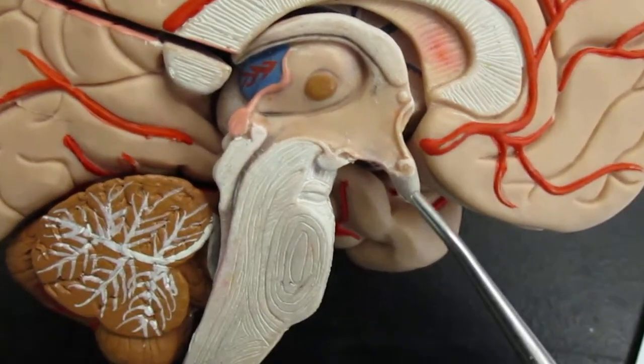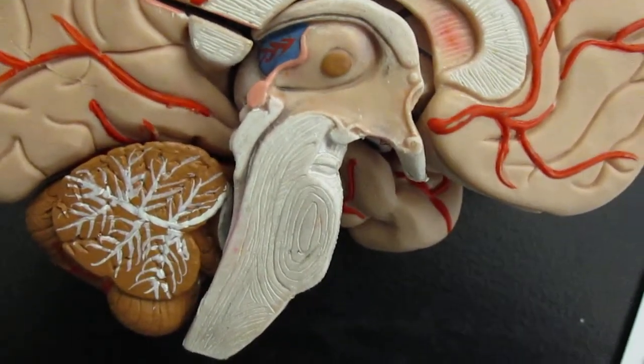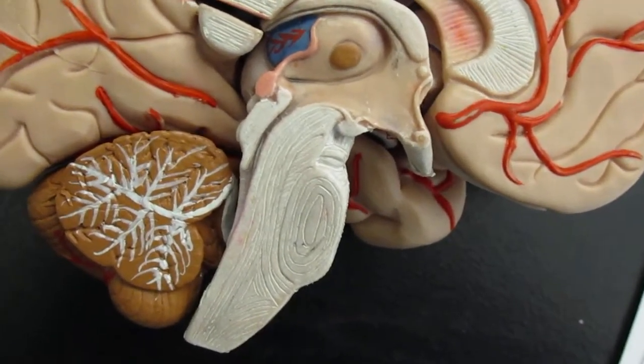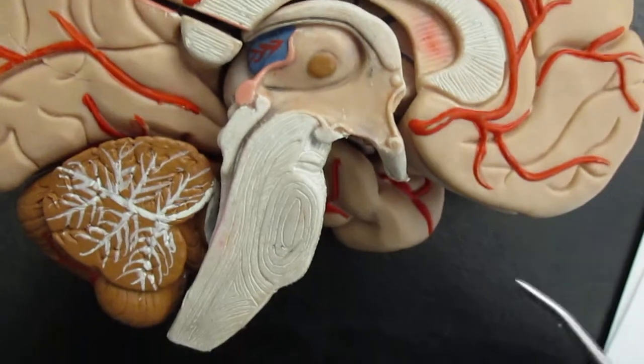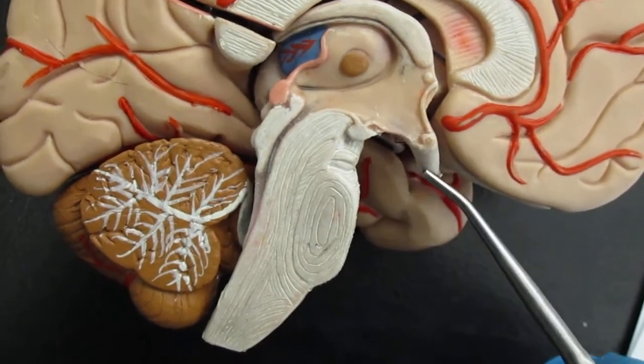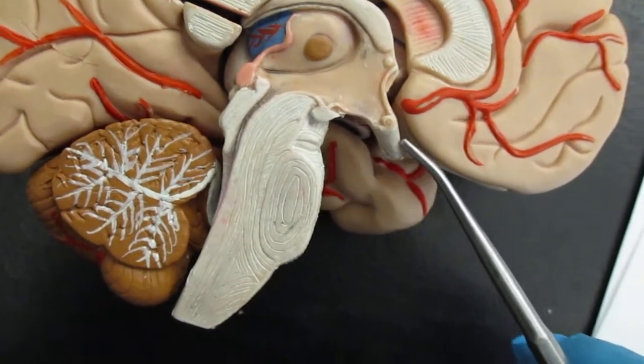And then the optic chiasm right here. The optic chiasm is associated with the optic nerves. Associated with vision. So here's your optic chiasm.